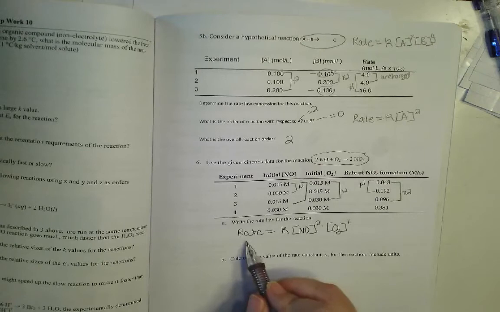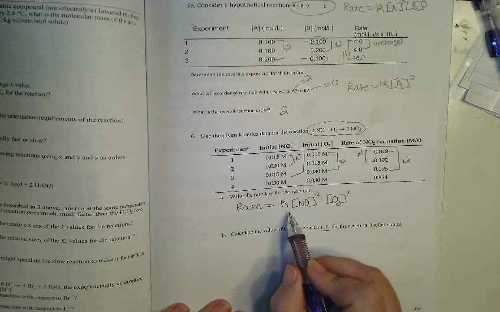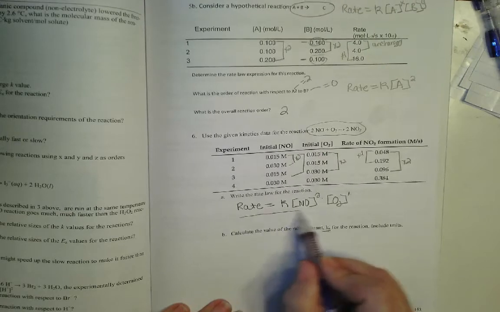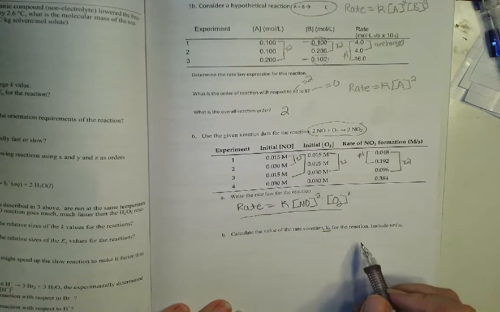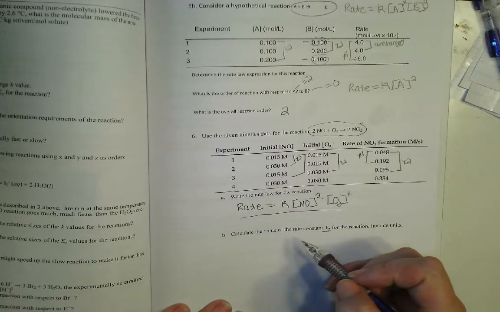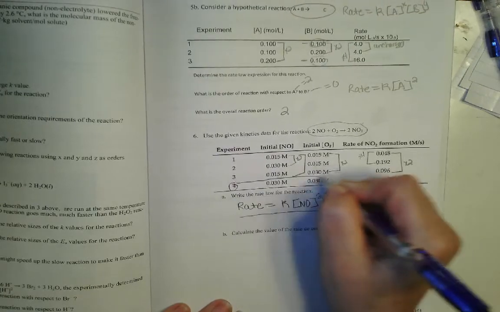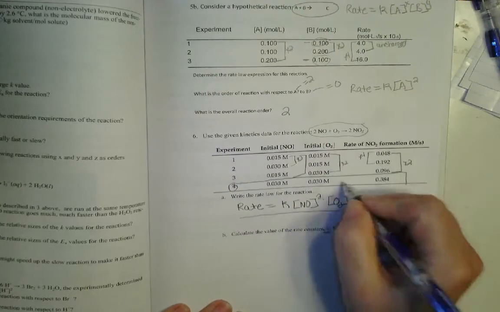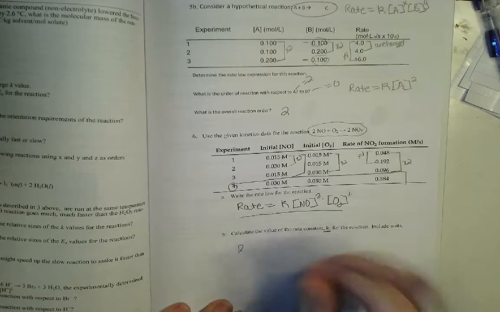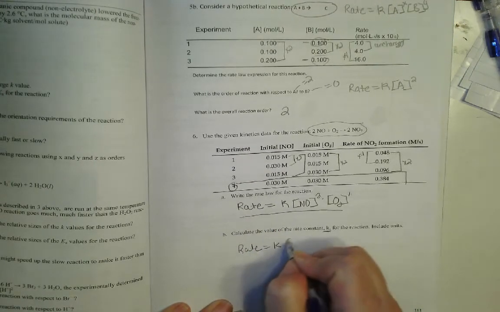So now what do I have to do to solve my K? Well, I have my formula right there, and I need to pick any one of these experiments. It doesn't matter. So let's pick this bottom experiment, number 4. That's what I'm going to put in. So I get my rate, let's just rewrite this, equals K[NO]²[O2].